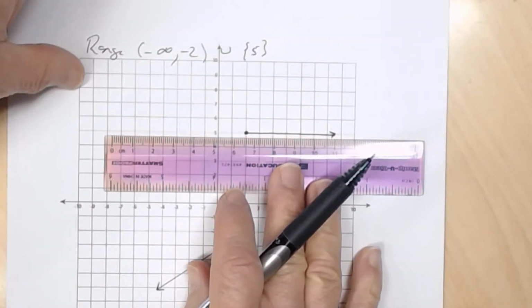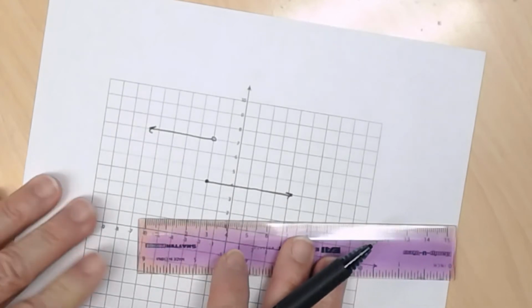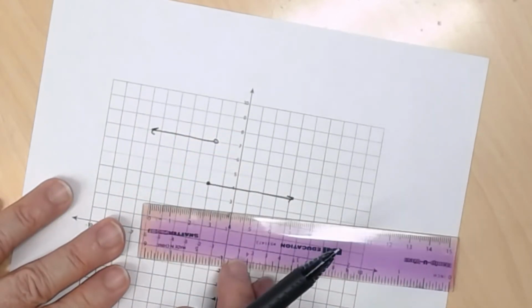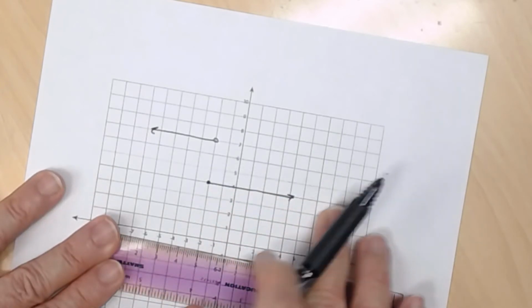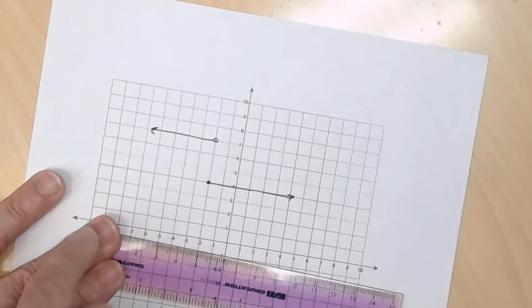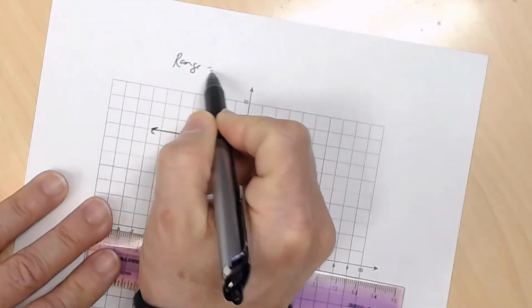All right, so let's look at another one like that. All right, this one right here. All right, notice those are both horizontal rays, right? Okay, so notice the arrow's horizontal, pointing horizontally. So let's see how we're going to find the range. So the range is equal.